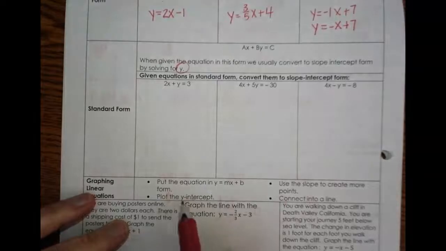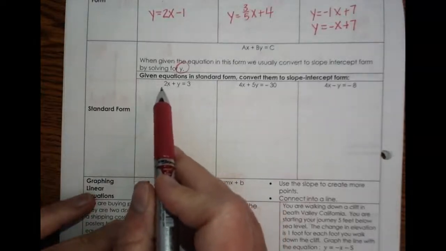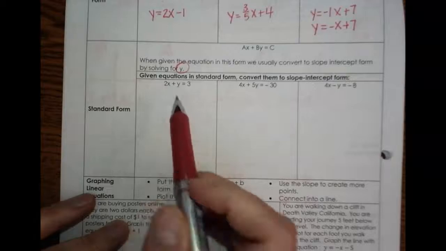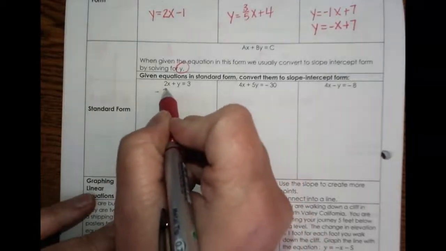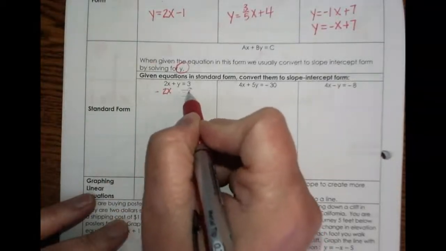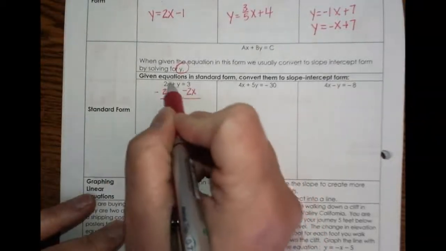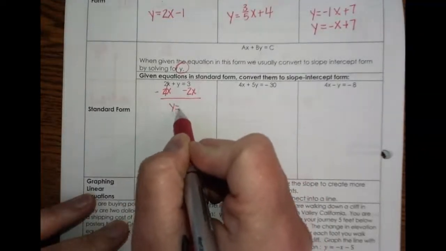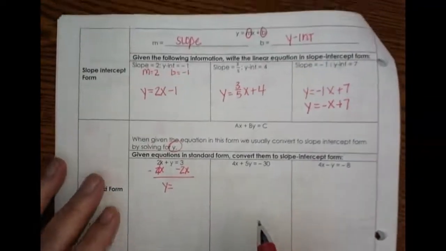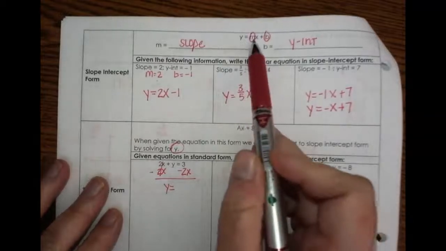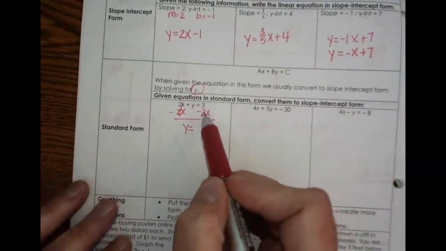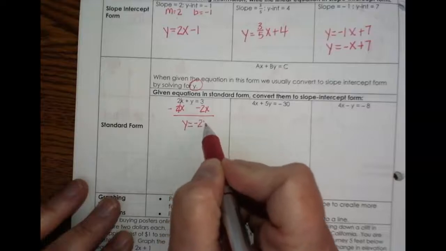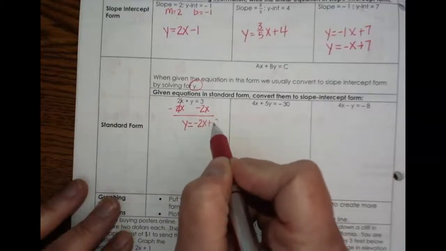Here's my y value. I notice that there's a plus 2x over here on the same side as y, so I want to get y alone. So I'm going to use my inverse operations and subtract 2x from both sides. It's going to cancel on the left, and I'm left with y equals. Now when we write these, remember our slope-intercept form is mx plus b. So I'm going to write the slope and x term first, mx plus b.